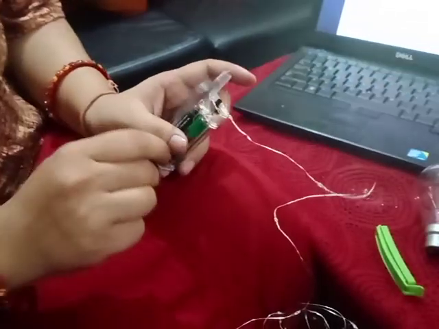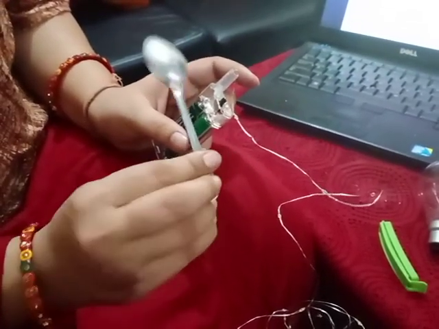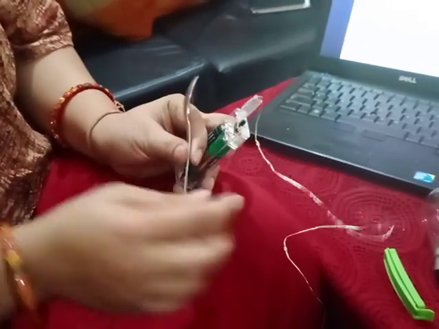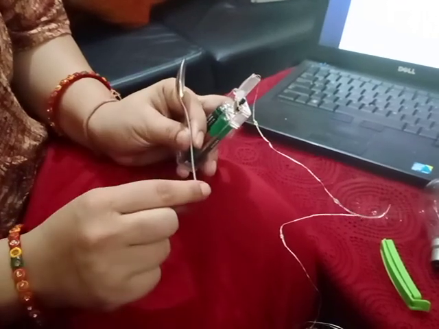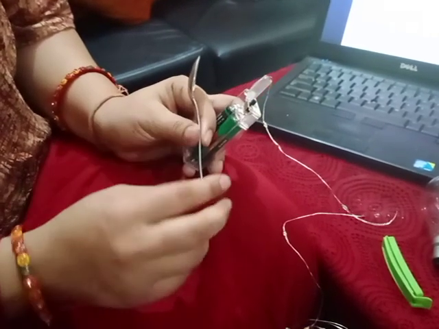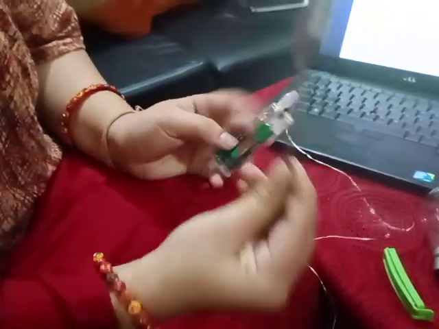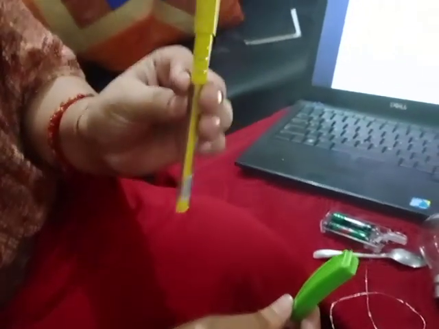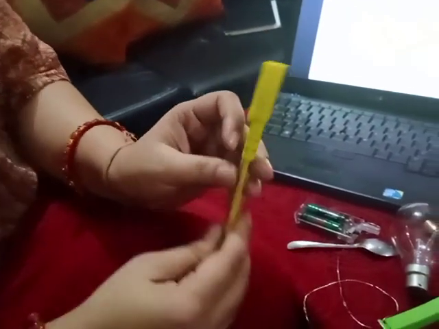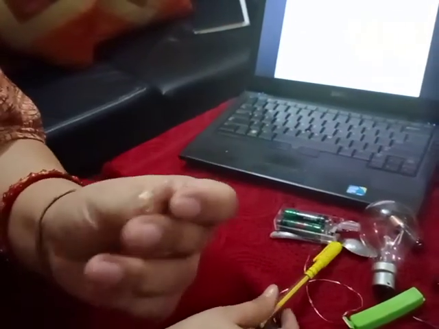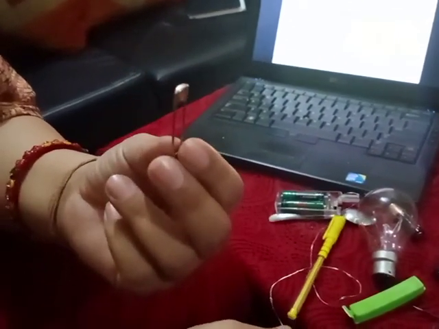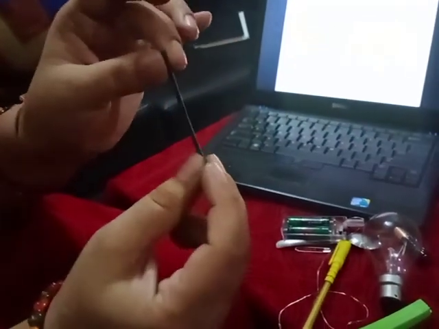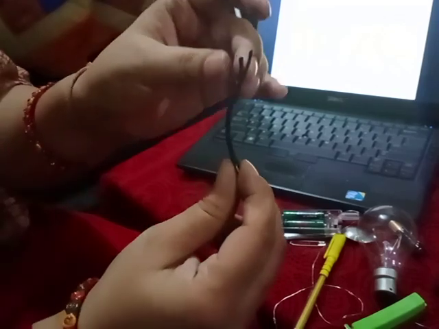But if instead of this switch I put this spoon, because it is metallic, the circuit gets complete because electricity can pass through this spoon, as it is a conductor. So this is a conductor, this is an insulator. Similarly, this pen is made of plastic, this is also an insulator. This safety pin is made of metal, it is a conductor. This hairpin is made of metal and this is also a conductor. Okay students.